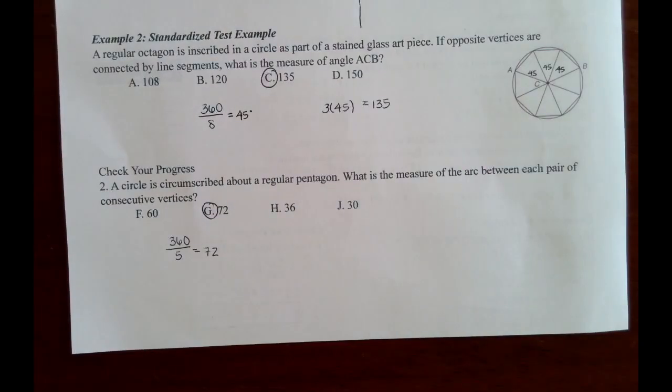Okay, so for number 2, you should have gotten 72 degrees. The reason why is that it'll be split up into different parts, right? And so your regular pentagon will be split up into 5 parts. So 360 divided by 5 is 72. And so it's each 72 degrees.